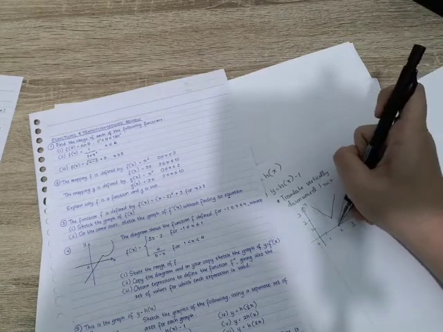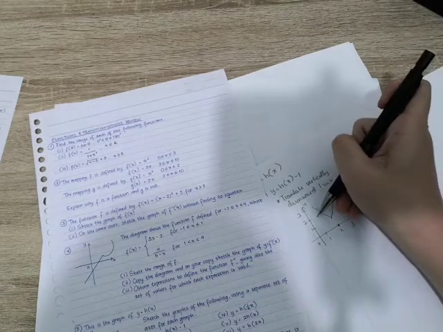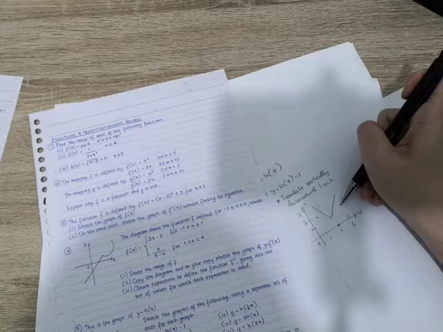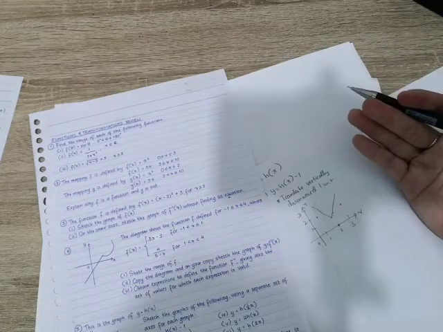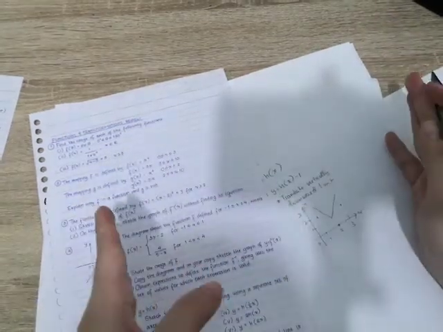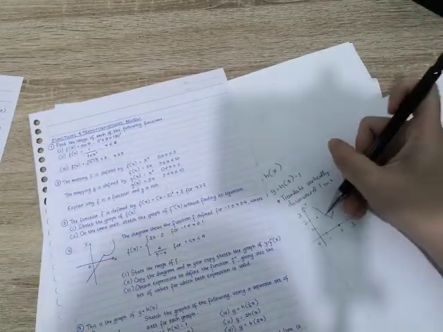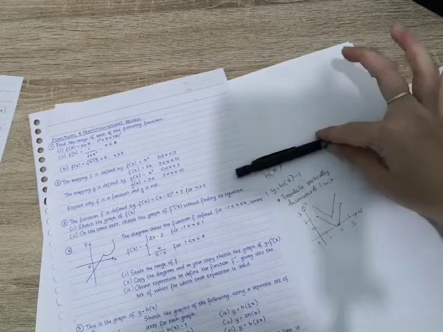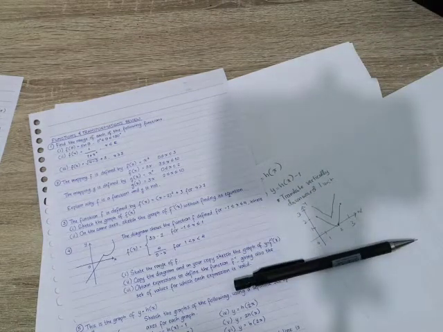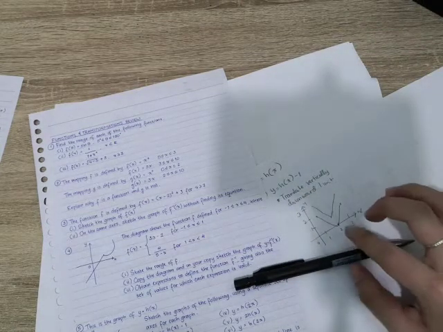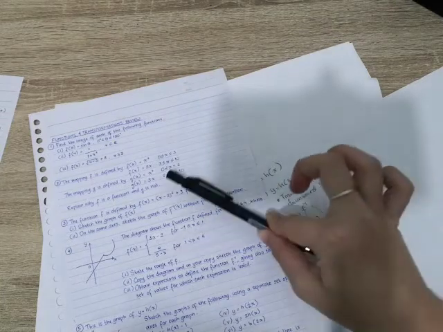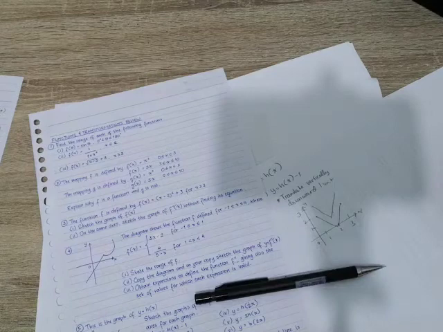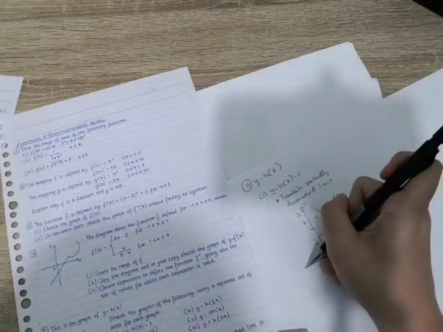So 1 becomes 0, 3 becomes 2, 3 becomes 2 as well. Because it is not translated horizontally, the x will still be the same. We only need to put it downwards. It is as if I am moving the pencil by 1 unit. The size and the overall look of the graph is still the same. I just translate it downwards. Okay, let's see the next one.